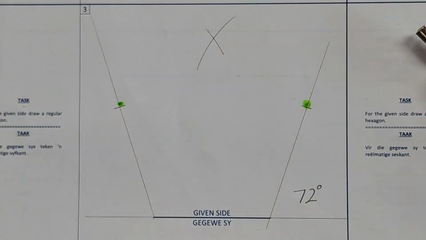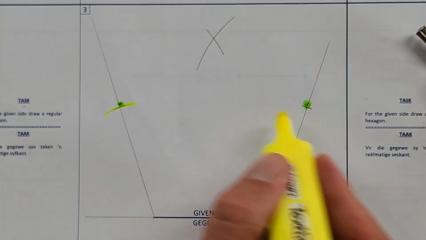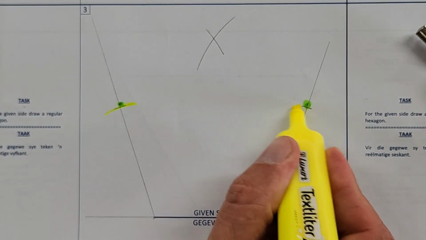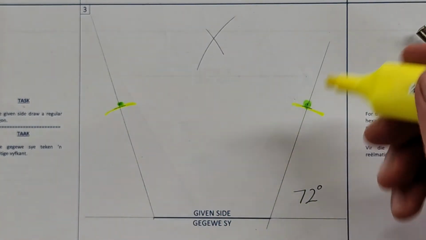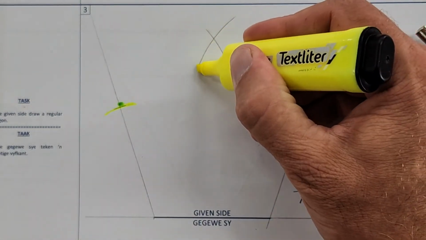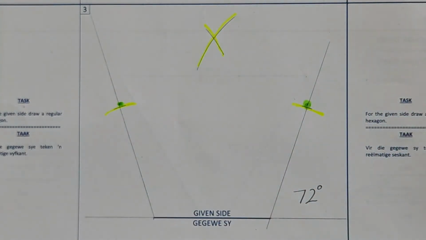Ek gaan net daai bogies intrek. Dit is daai ene. Daai ene. Moet nou nie bekommerd wees omdat my groen en my geel so naby mekaar is. Dis maar net die grootte van my passer, my gradeboog. Those are the important arcs that you do. So it's the length of this base.